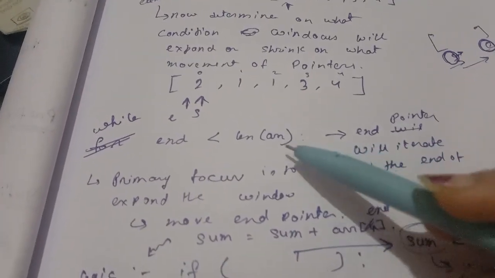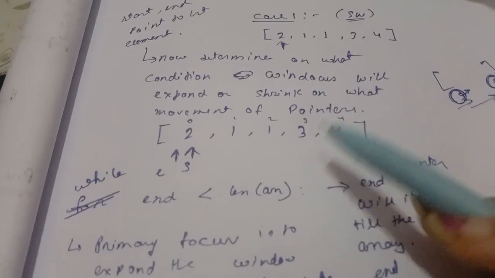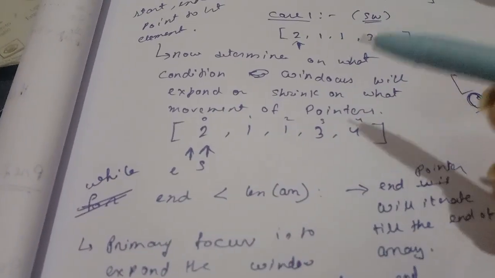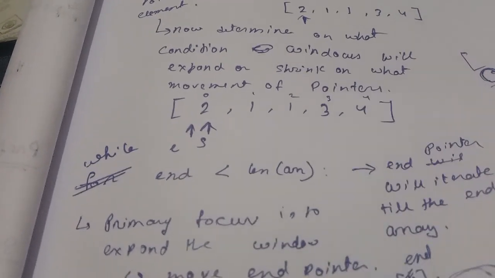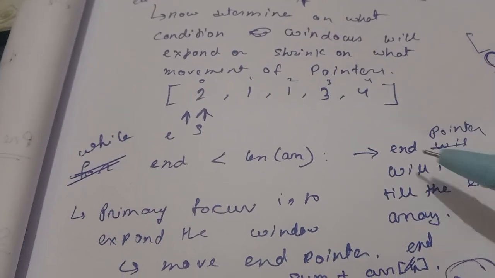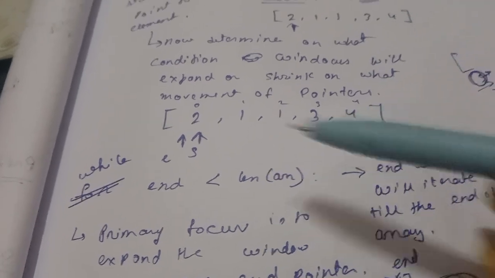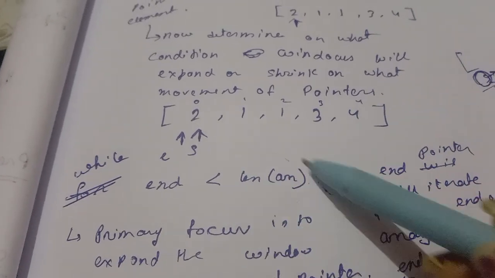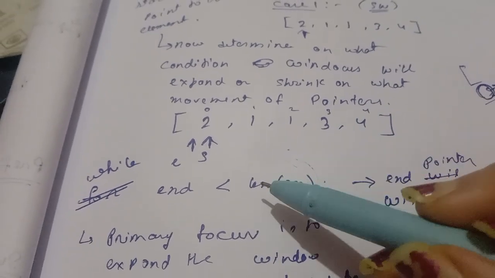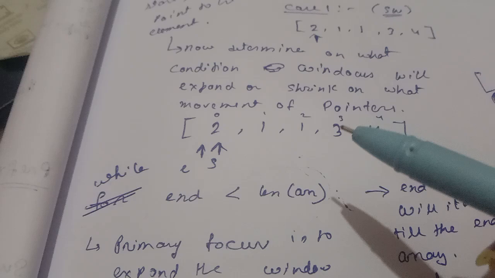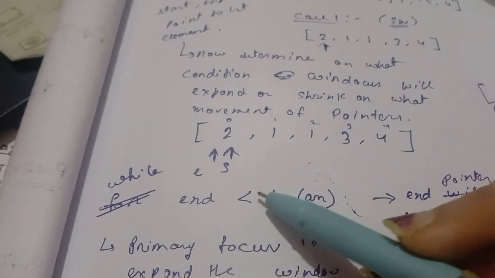And so the first step that we are going to do is, after initialization, we are going to run a while loop where the end pointer will be less than the length of the array, because it will go till the end. Length of the array gives the number of elements counting from 1, but as we have arrays from the 0 index, that's why we have put less than, not less than or equal to.